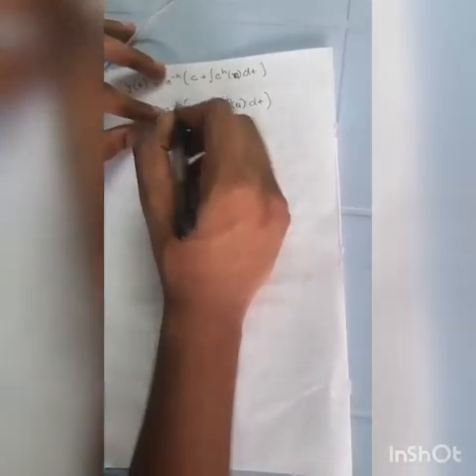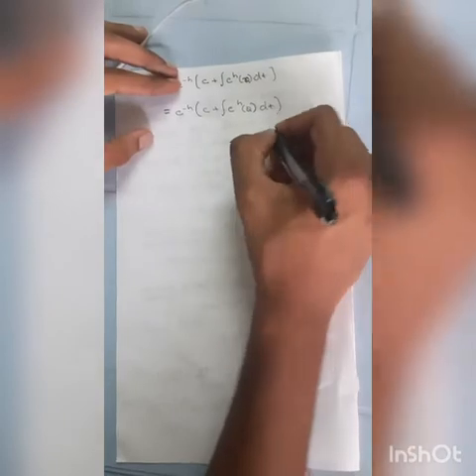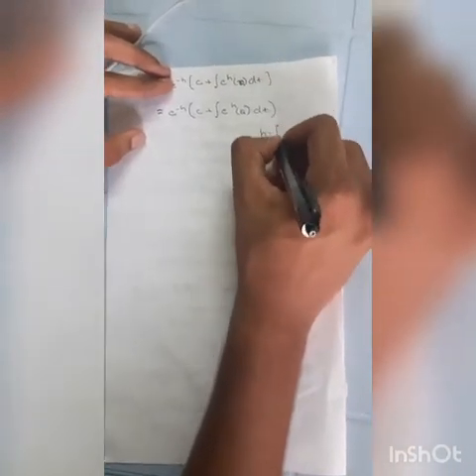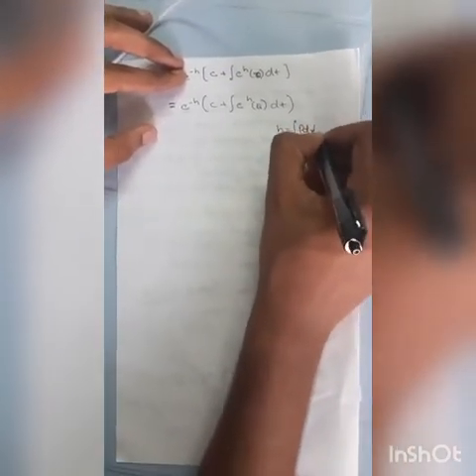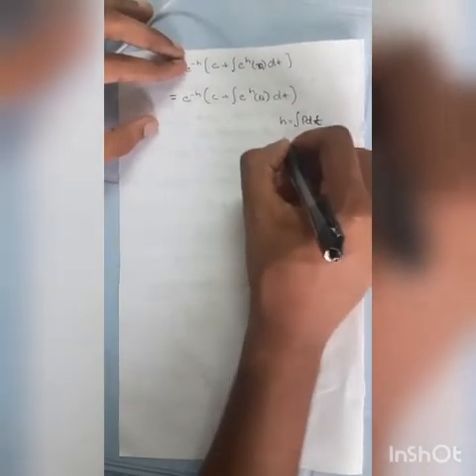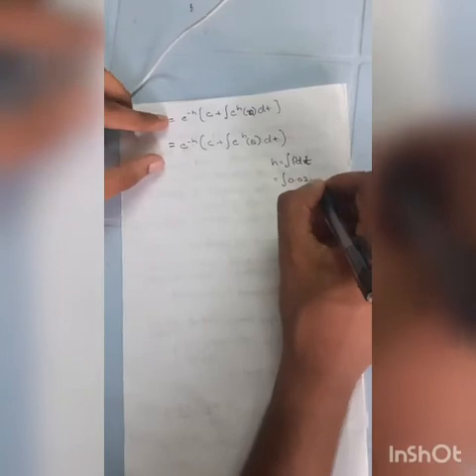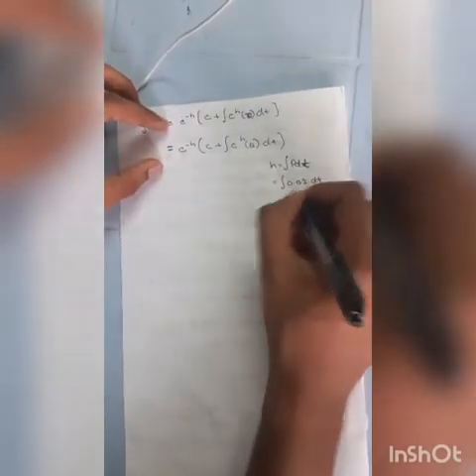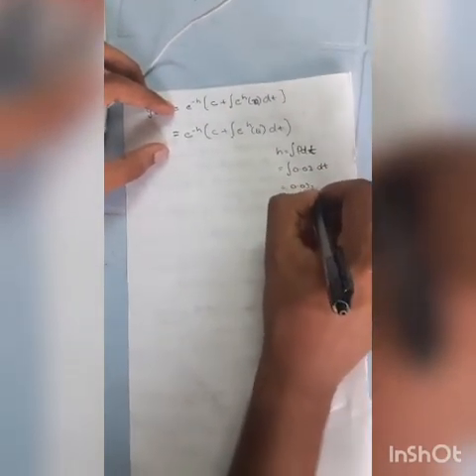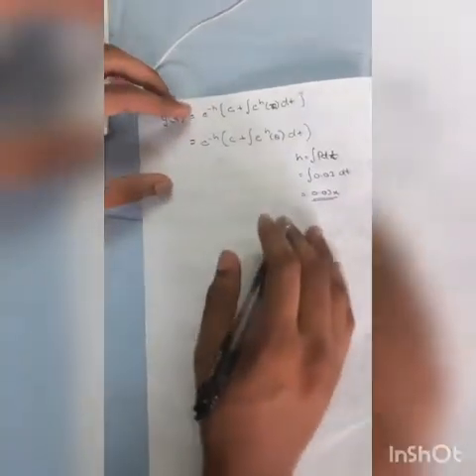And h, as I said earlier, is the integral of p dt, which is the integral of 0.03 dt, equal to 0.03t.